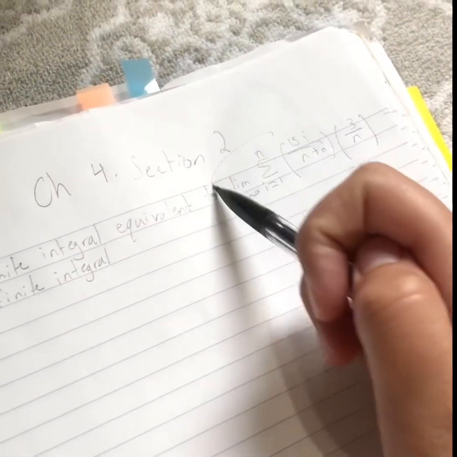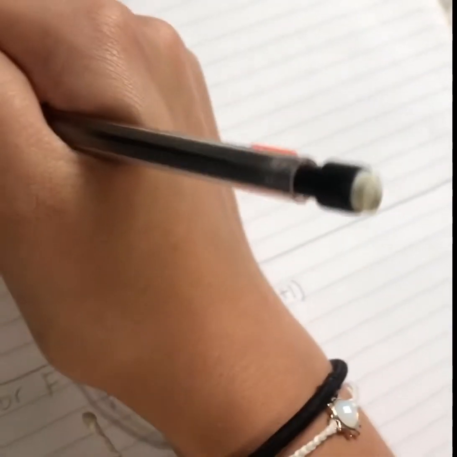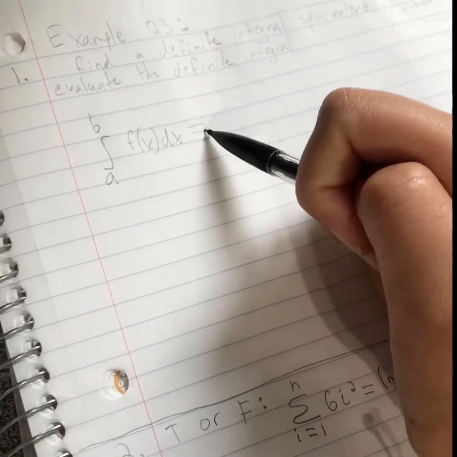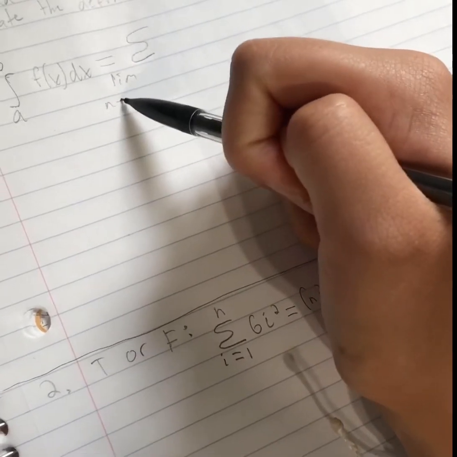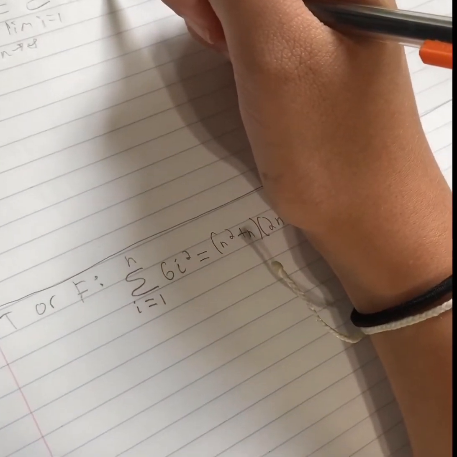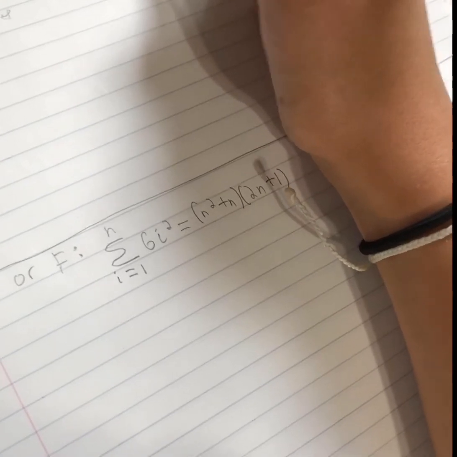So first, we're gonna look at this, and we're gonna notice that the integral from a to b of f of x times dx is equal to the limit as n goes to infinity of the sum from i equals 1 of f of a plus the change in x times the index, times the change in x.